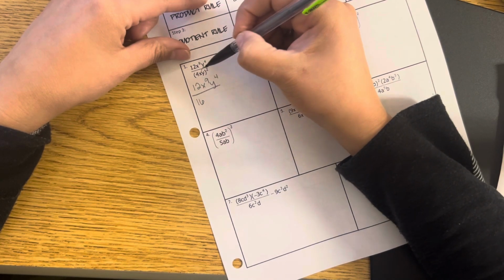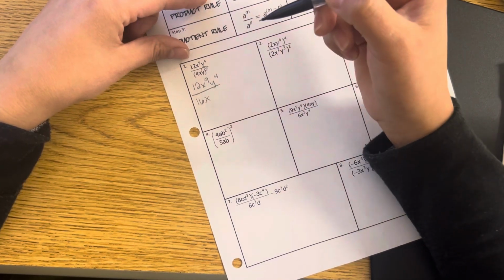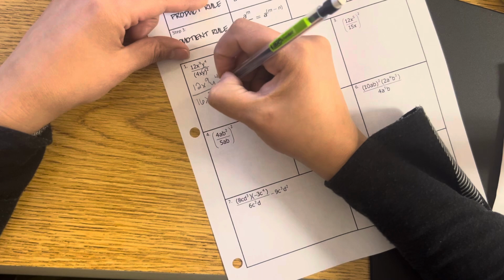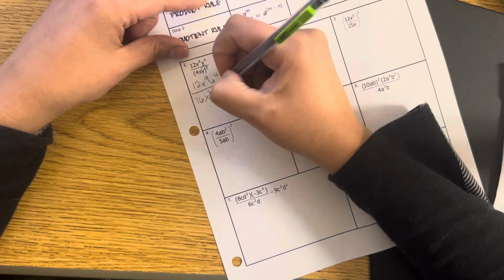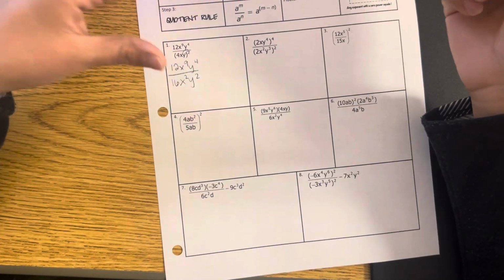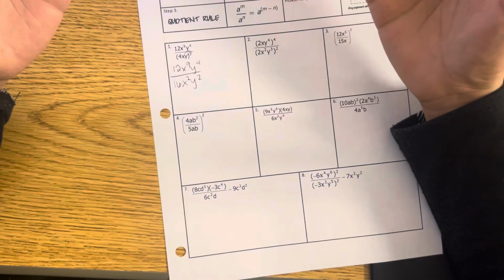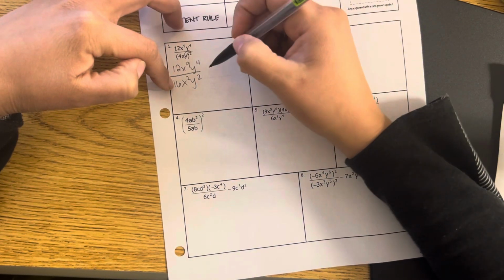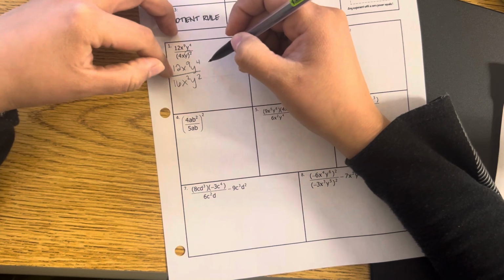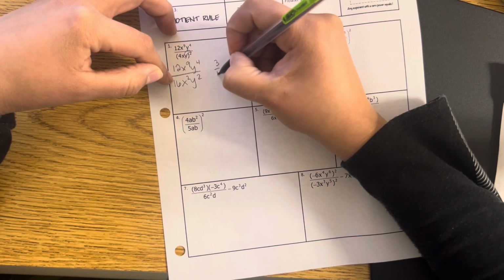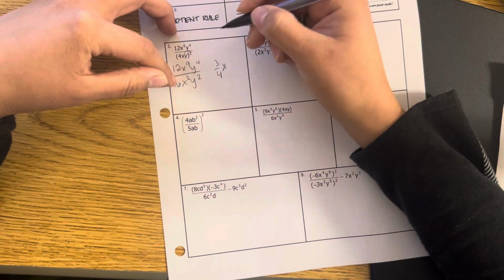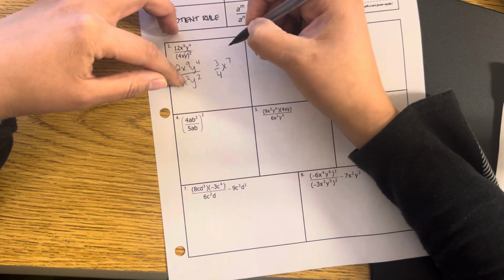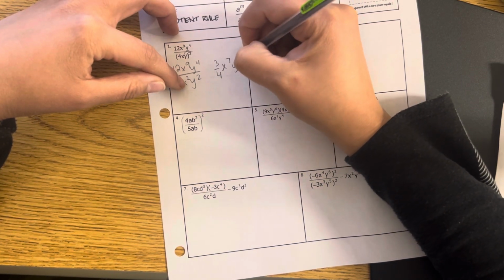When I distribute that 2, how many x's do you end up with? Well, 2, because 1 times 2. How many y's would you end up with? Also 2. And then, do you have product rule? No. Do you have quotient rule? Yes. 12 over 16, do not divide, you simplify. 12 over 16 simplifies to 3/4. I subtract my exponents, so 9 minus 2 is 7, and 4 minus 2 is 2 for the y.